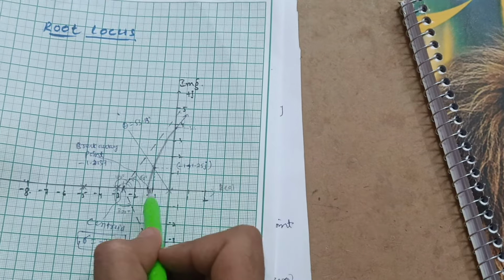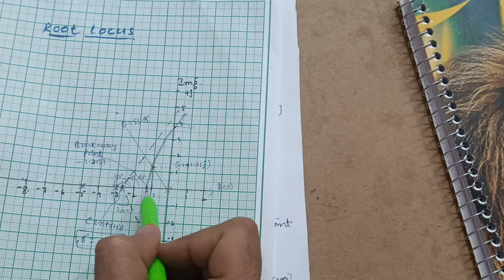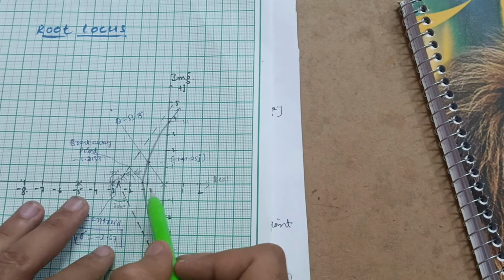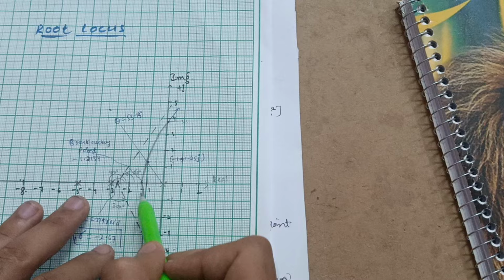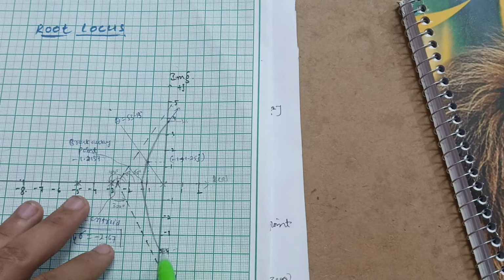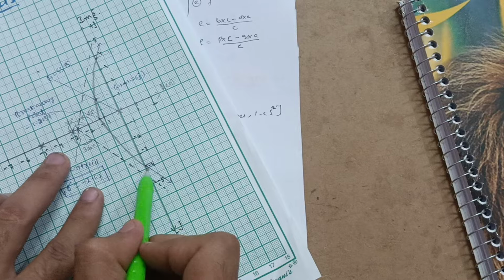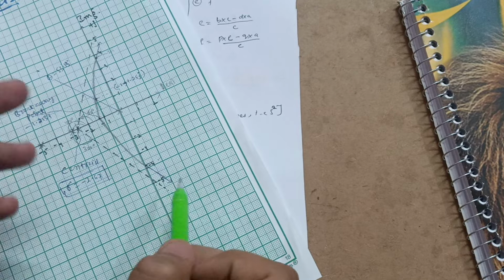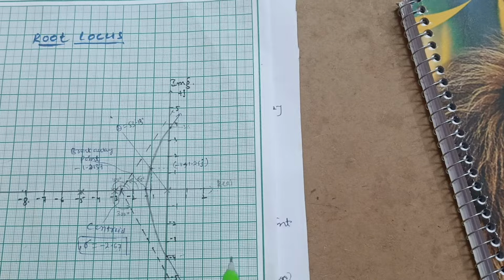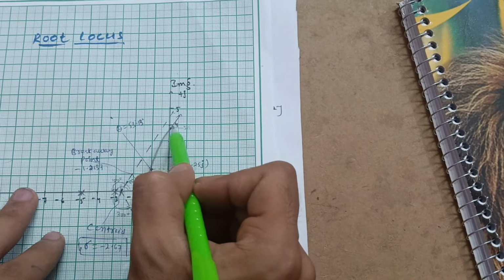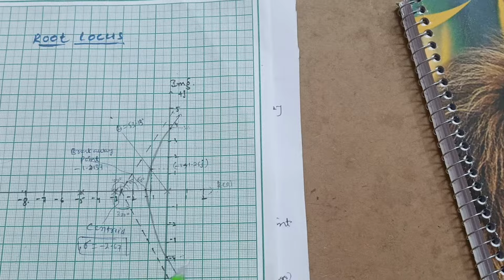Now draw a smooth curve from this point, the breakaway point, minus 1.2137, and draw up to this point, the crossover point. Then you have to draw this line parallel to this one, so that they will never meet each other, and will just go through to infinity. So you can draw this line parallel to the one previously drawn. So this is the third point.